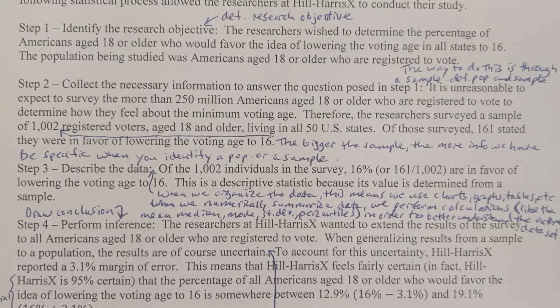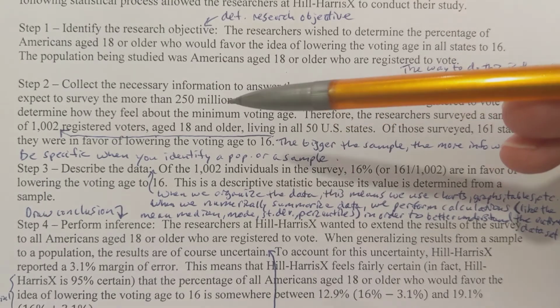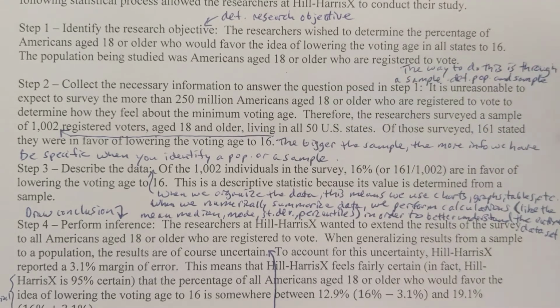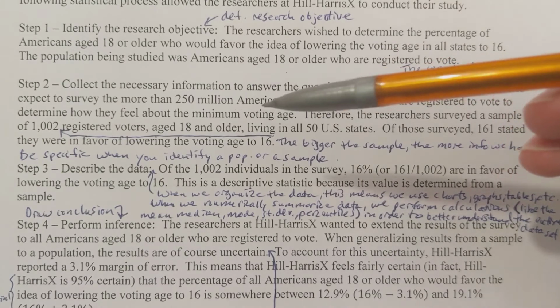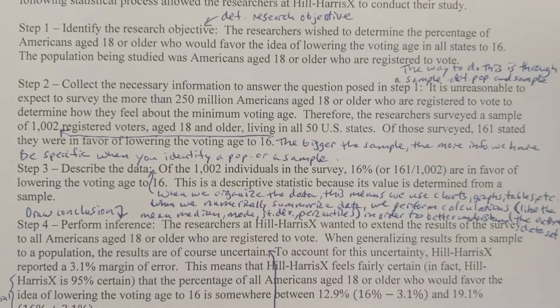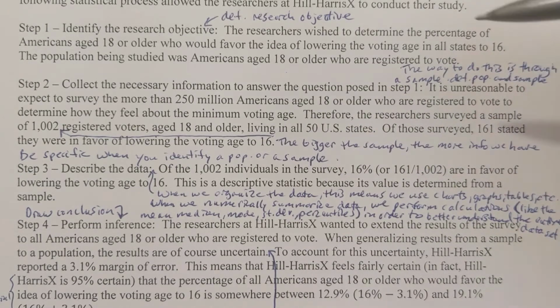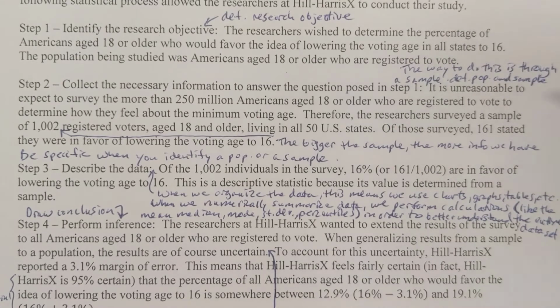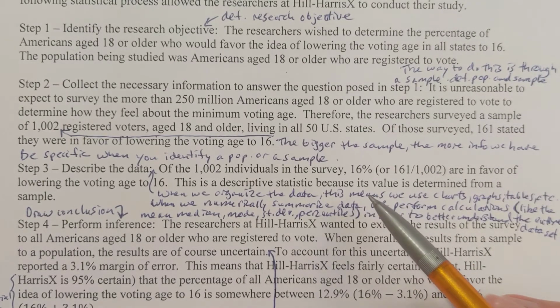1,002 what? Okay. I wouldn't say 1,002 voters. Okay, that's not true, right? Because we're looking at those of a specific age group. I wouldn't say 1,002 people age 18 and older. That's not true. We're looking at voters. Okay, and also they live in the 50 U.S. states. Okay, and so I would say all of that. Be specific whenever you're asked to identify a population or a sample.